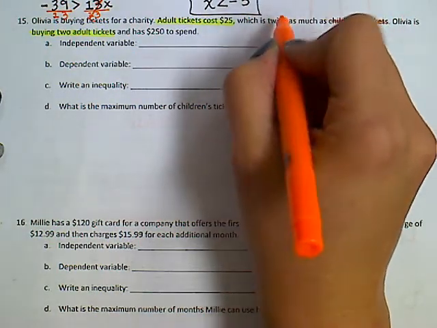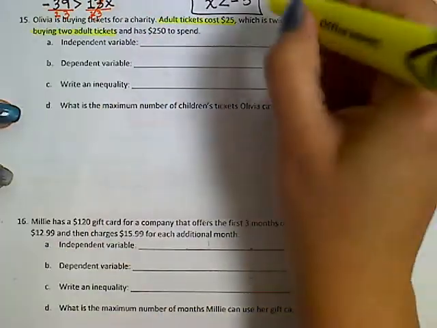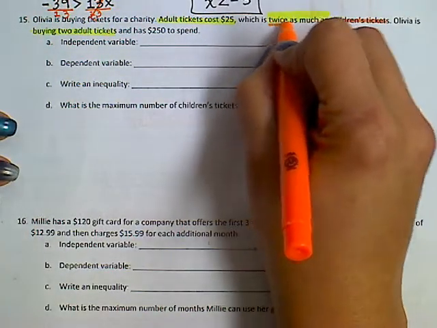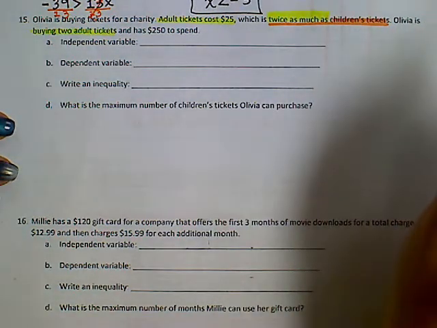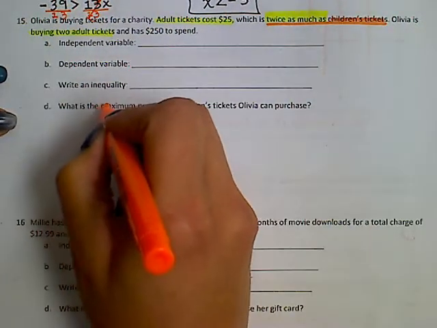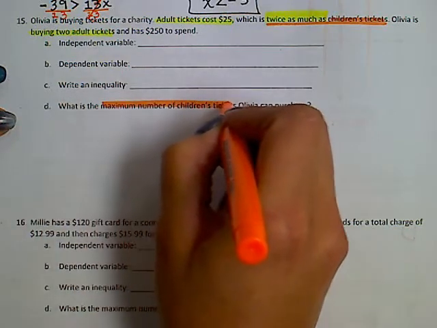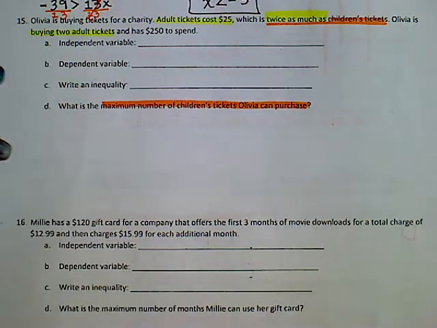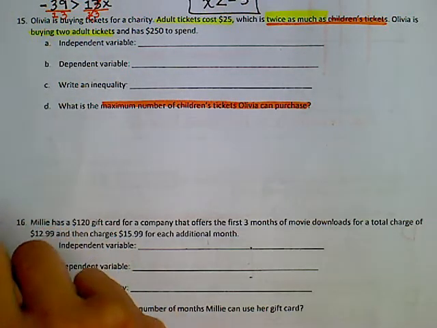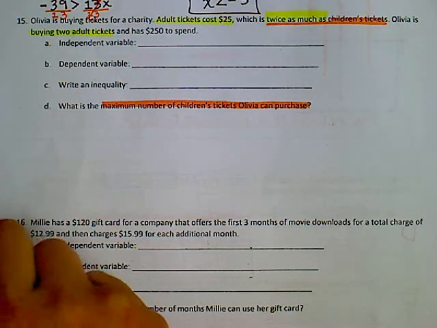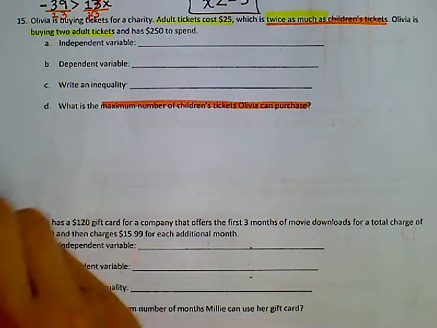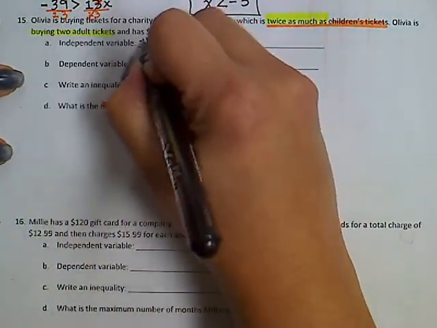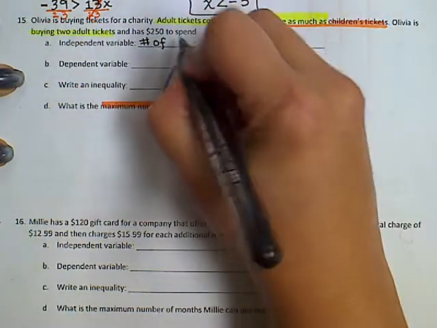Well, adult tickets are twice as much as children's tickets. And we're trying to find out what is the maximum number of children's tickets that she can purchase. So remember, whatever they're asking us to find, that is our variable. That's what we don't know. That is our x, our variable. Now here, let's go ahead and fill that in. We're looking for the number of children's tickets.